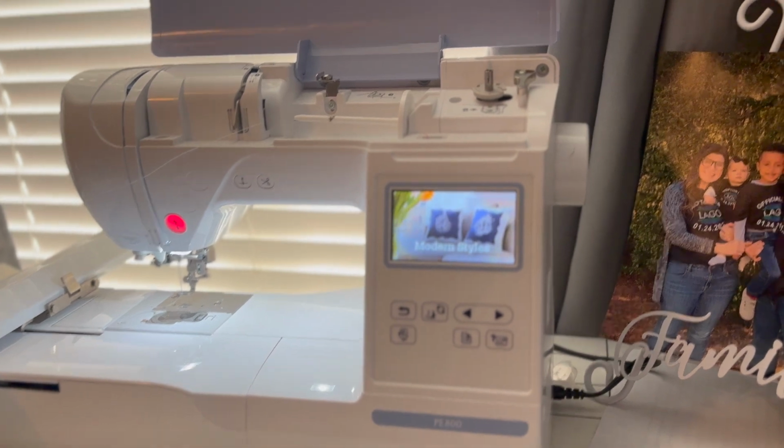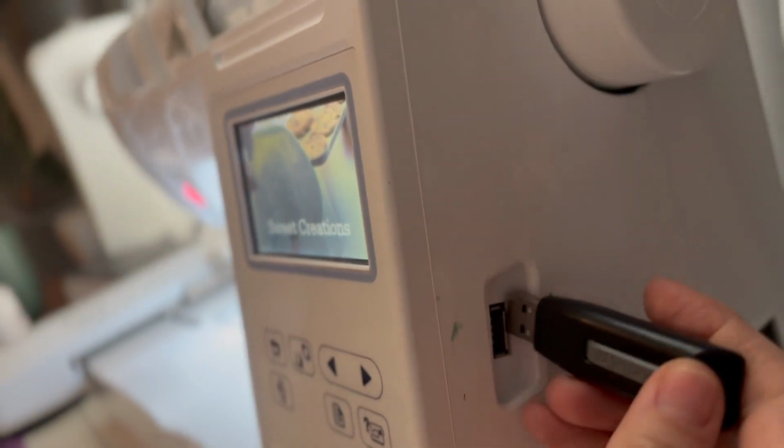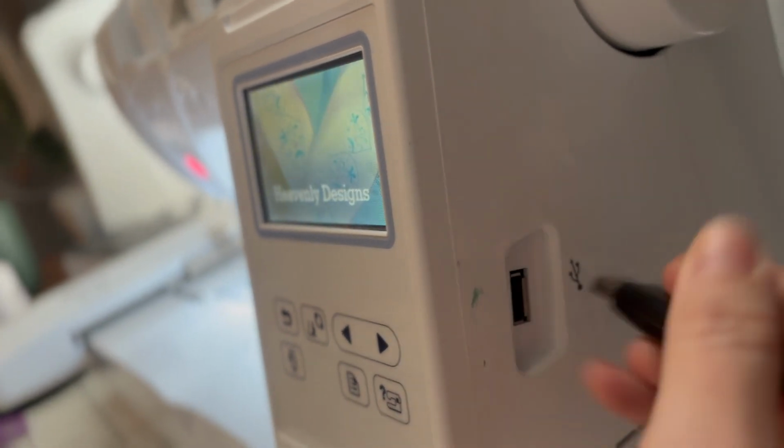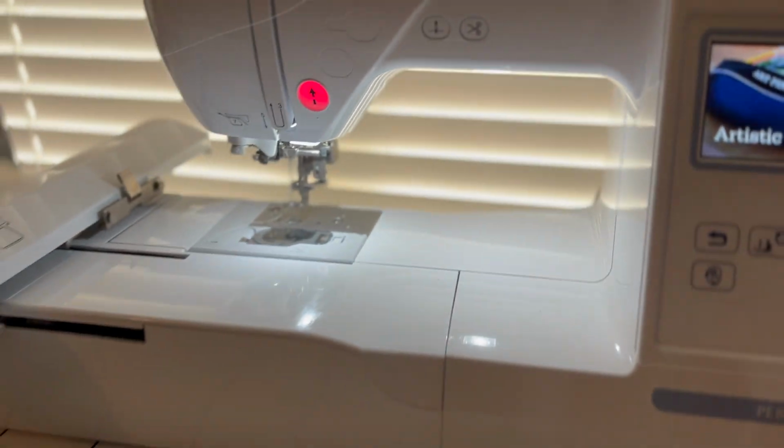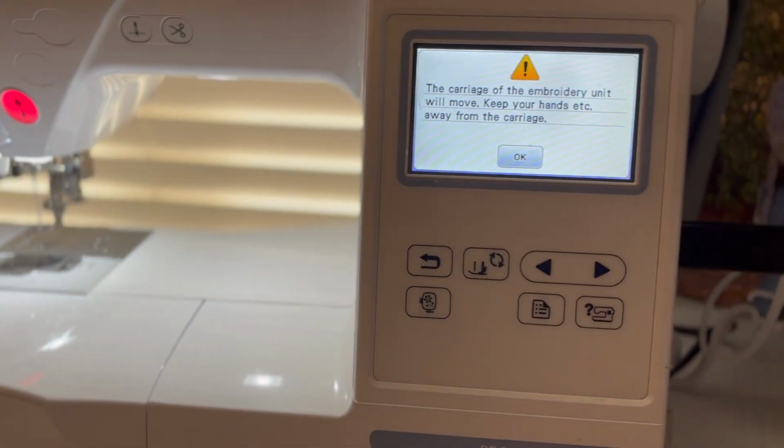Alright, so this is my Brother PE800. It's going to be right here on the side. So that's where you would plug it in. If I can get it. Okay, so then hit the screen.